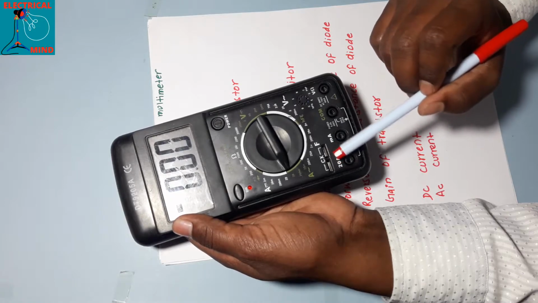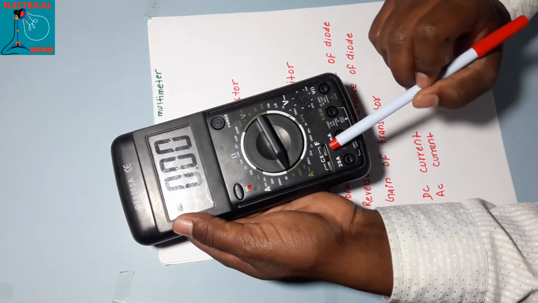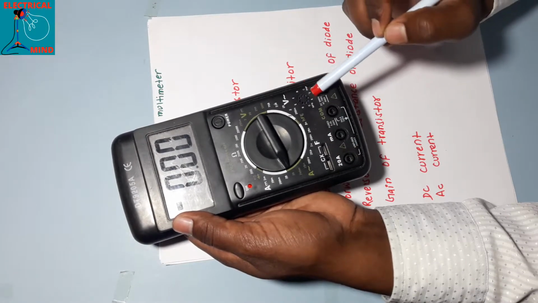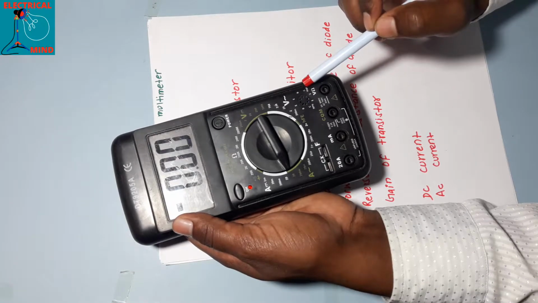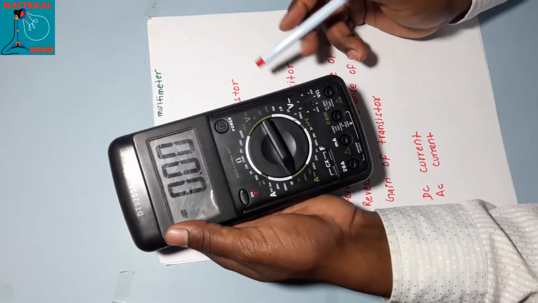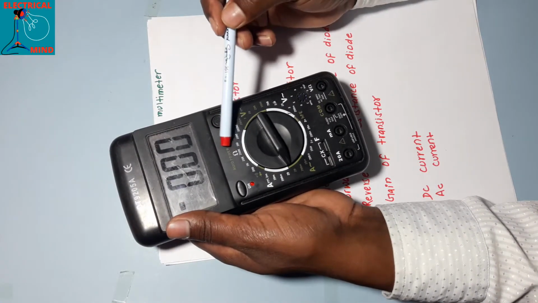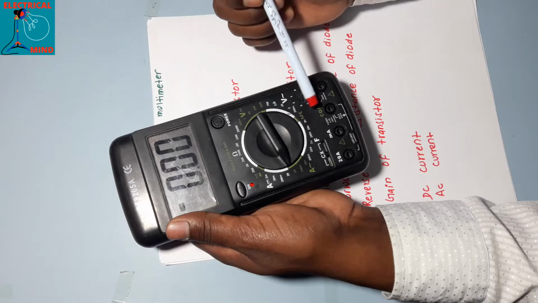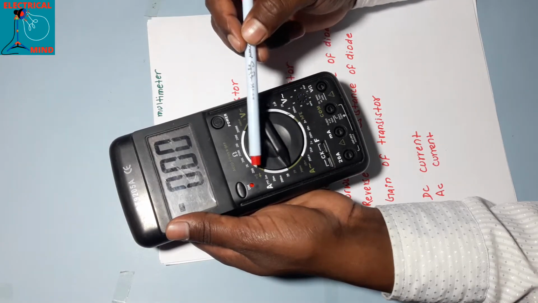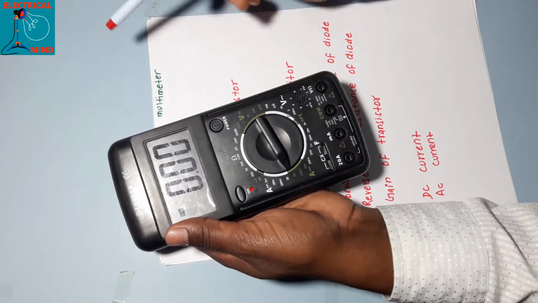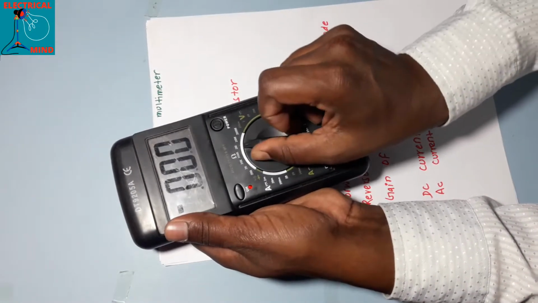These two ports are for measuring the capacitance of a capacitor. This circular pin, which is shown here, is used to measure the gain of a transistor, NPN or PNP transistor. There are different symbols: resistance, DC voltage, AC voltage, gain, farad, AC current, DC current, continuity, and diode. This is the pointer of a multimeter.